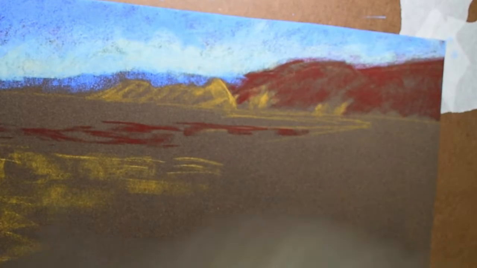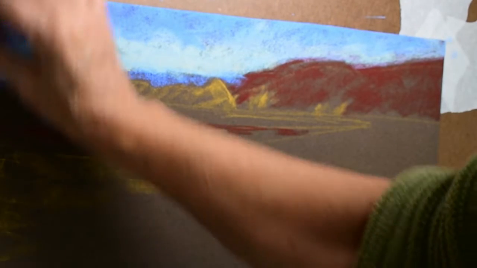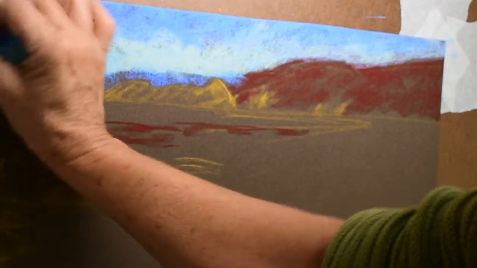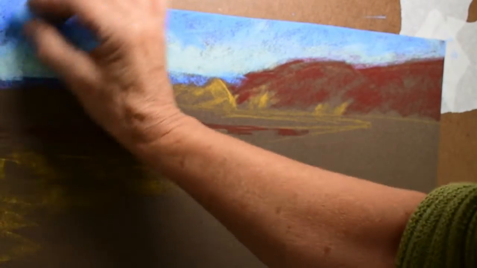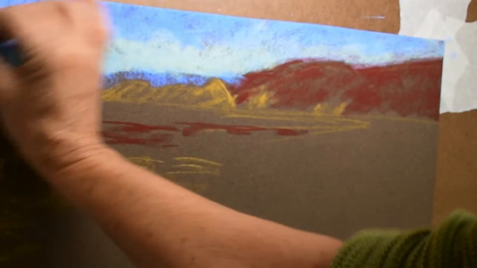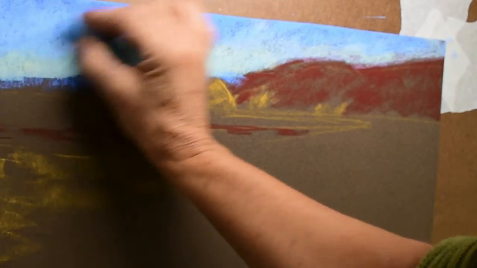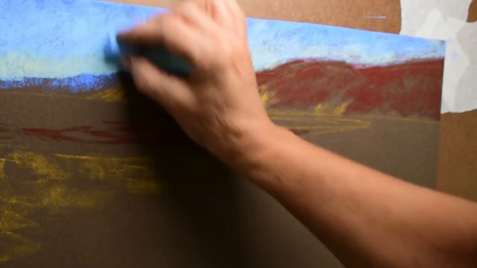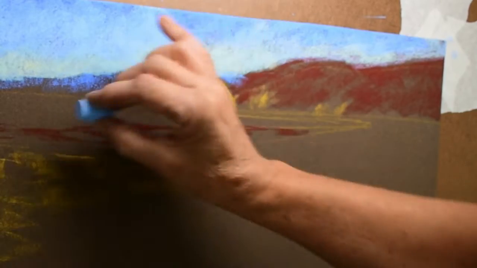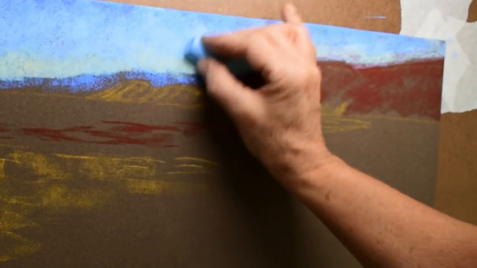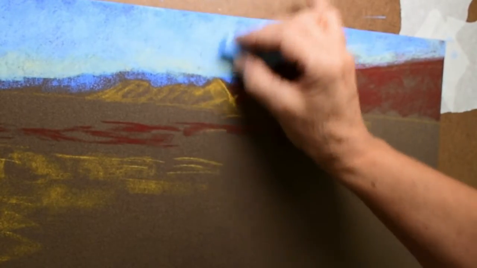It's lucky I've got carpet down there underneath it. I just dropped one of those. These are the Unisons I'm using at the moment, out of a half-stick box. That was gifted to me. How lovely was that, by someone who used to be one of my students, and he could no longer work with pastels in his new home.